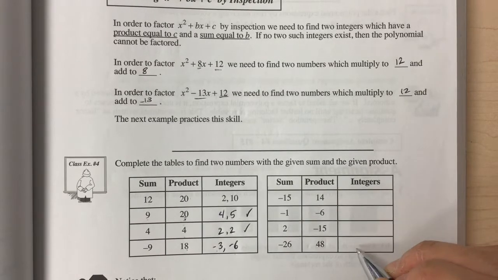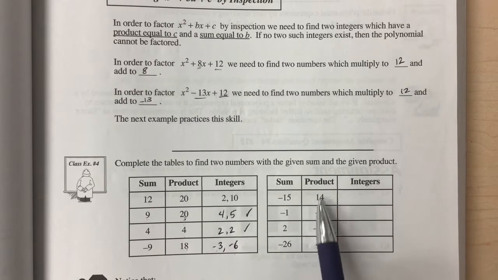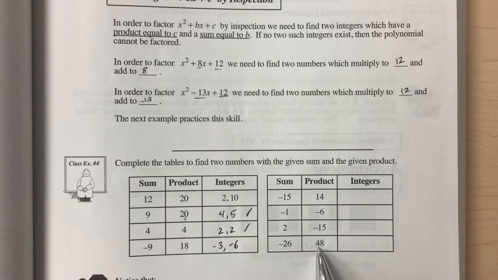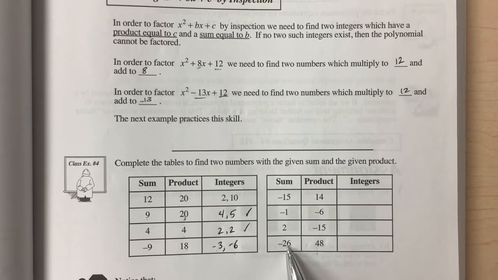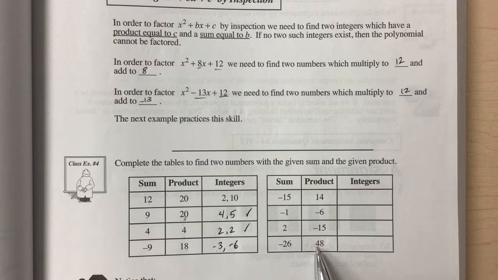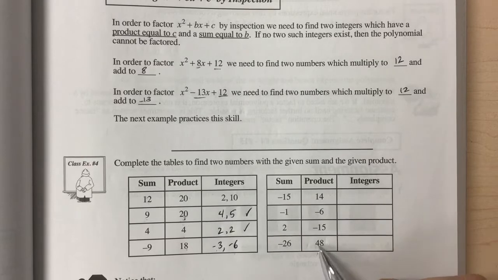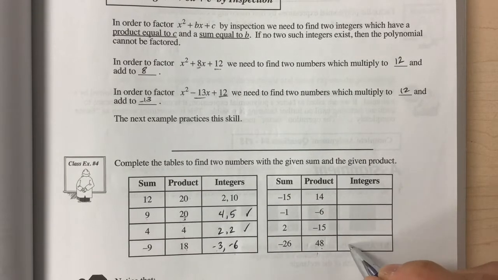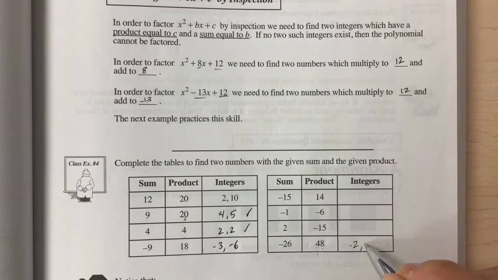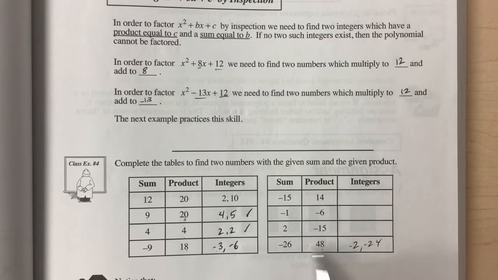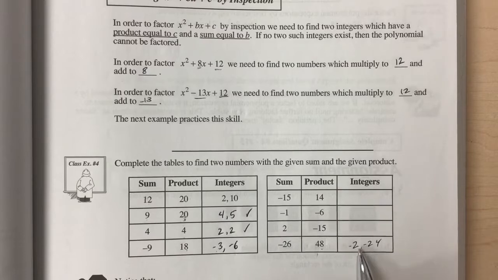And then I'll just do this last one. We have to have a product of 48 and a sum of negative 26. Well, let's see, 8 and 6 is equal to 48, but there's no way we can combine those to get negative 26. But 2 and 24 is 48, and negative 2 and negative 24, when added, is negative 26, and multiplied is positive 48.